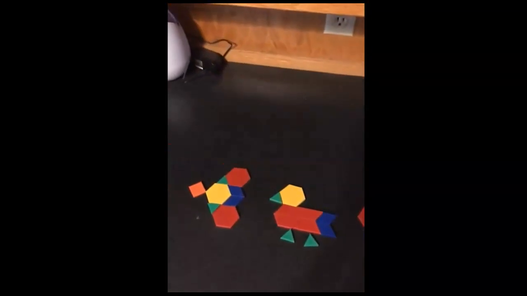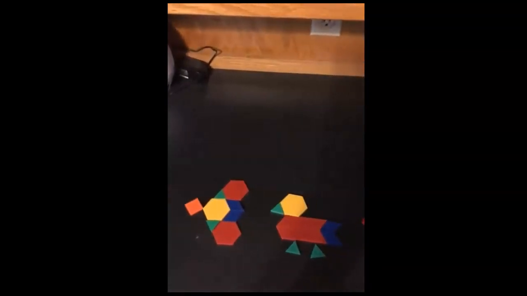Picture 2 is of a duck. And picture 3 is a flower. And I had some blocks left over that I couldn't use because it wasn't a full group of 10. Remember, I was challenging myself to make pictures using exactly 10 blocks. So I was able to make 3 complete pictures and had some blocks left over.